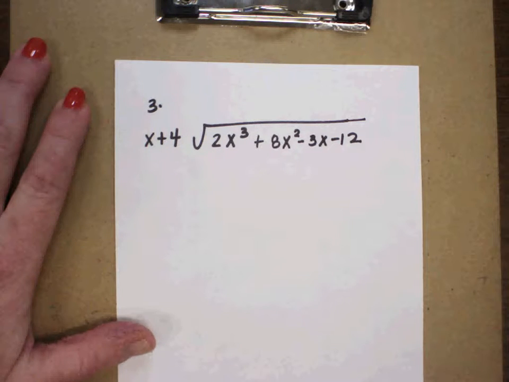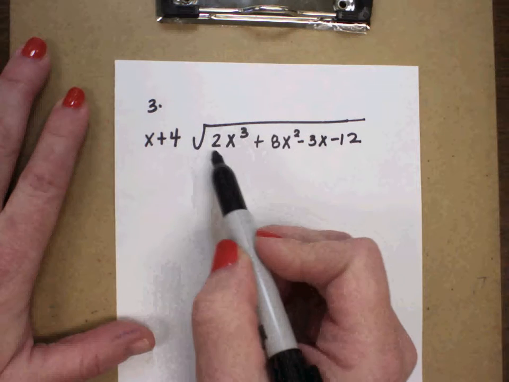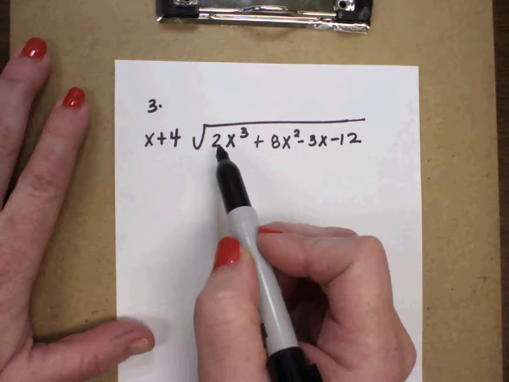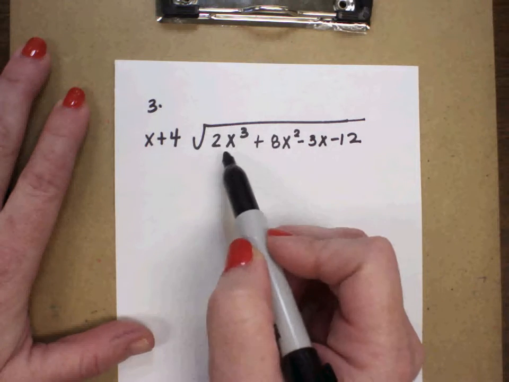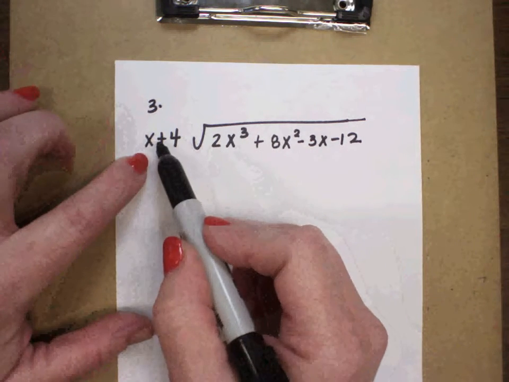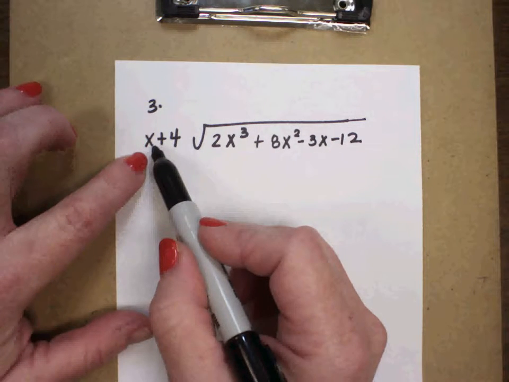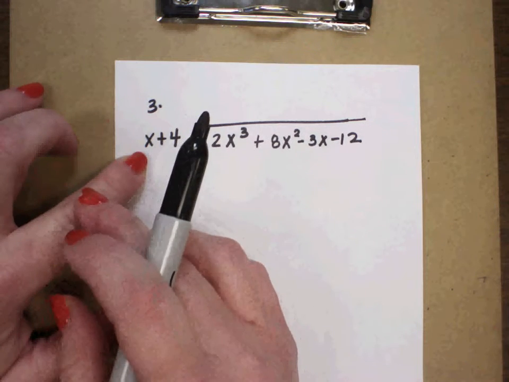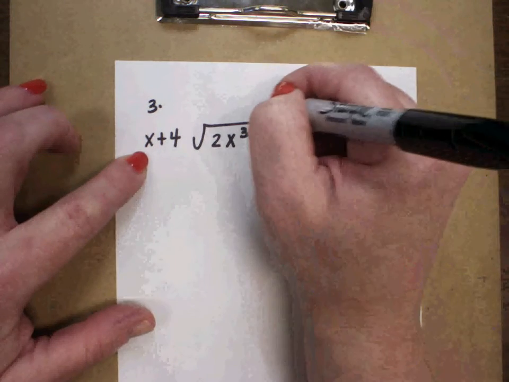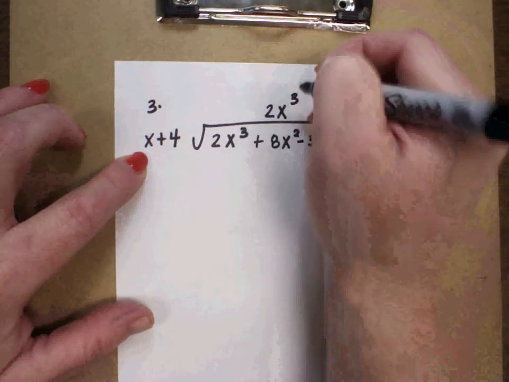Alright, so I need to eliminate this first term. So what do I need to multiply that x by? Just x squared? Say that again. 2x squared. Very good. I need a 2, I need an x, and I need a cube. I'm sorry, not cube. Squared. You guys told me squared and I put a 3.